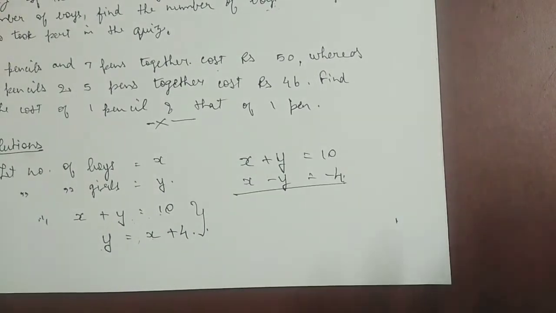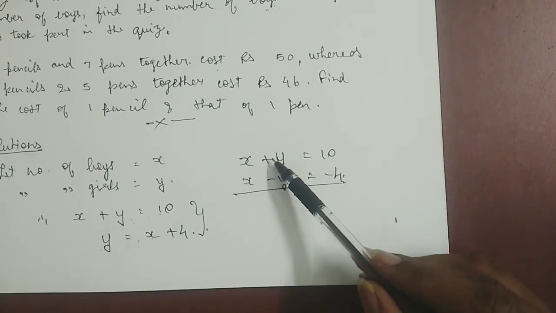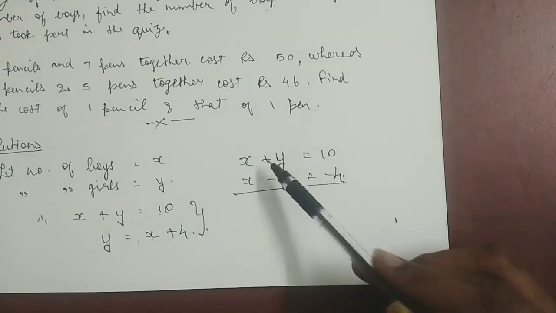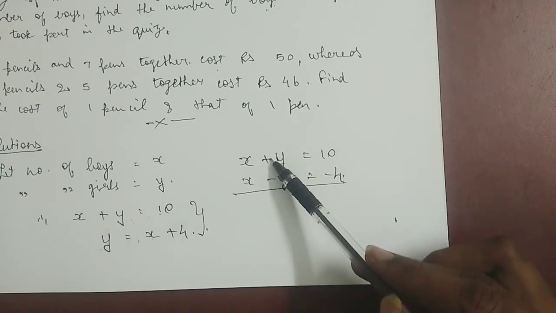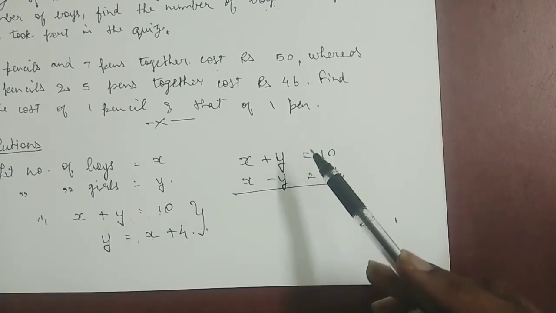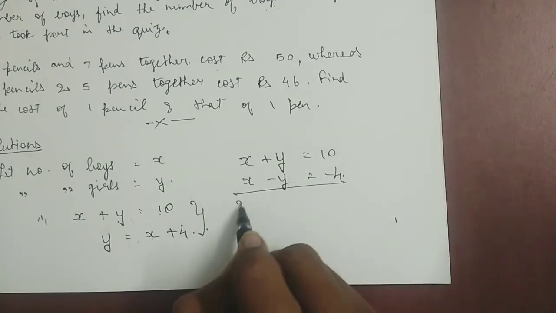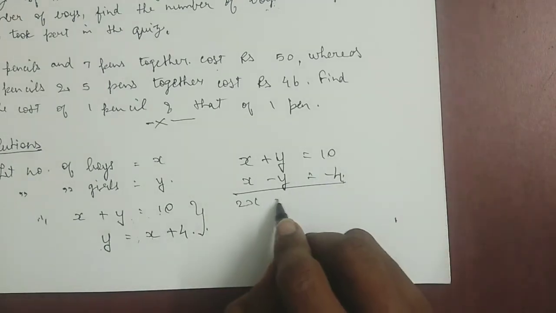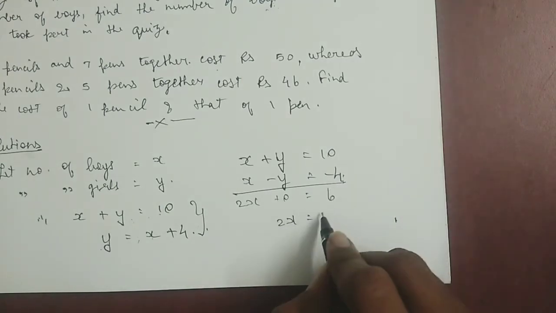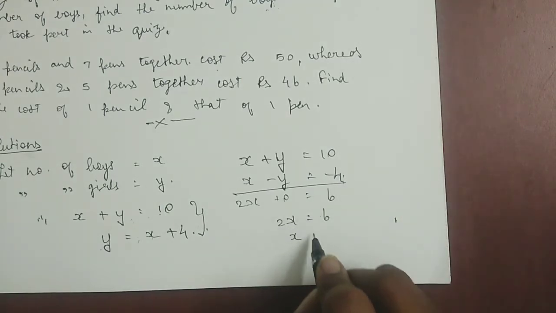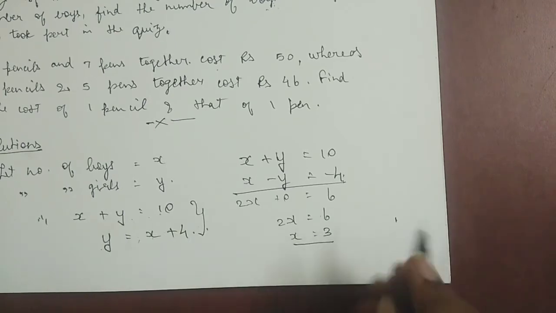Now I'm going to use the elimination method, because the coefficients of x and y are the same. In this case, the coefficients are equal and of opposite sign for y. So I just need to add these two equations. So I'll get 2x plus 0 is equal to 10 minus 4, which is 6. Therefore 2x is equal to 6. x is equal to 3.